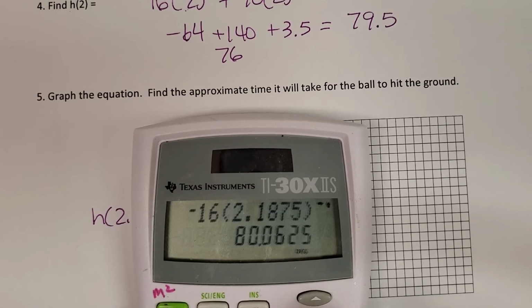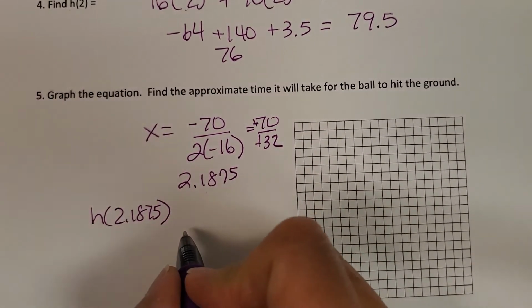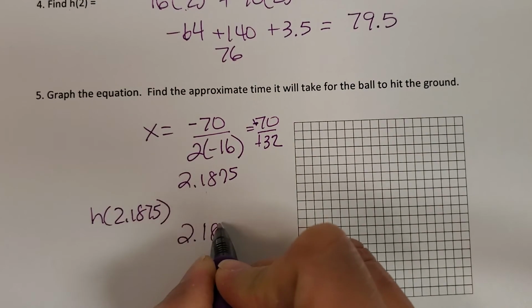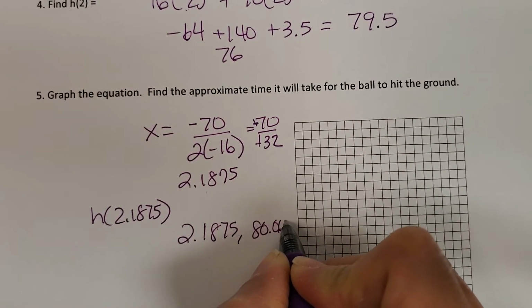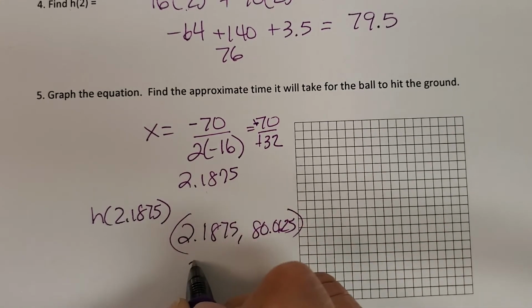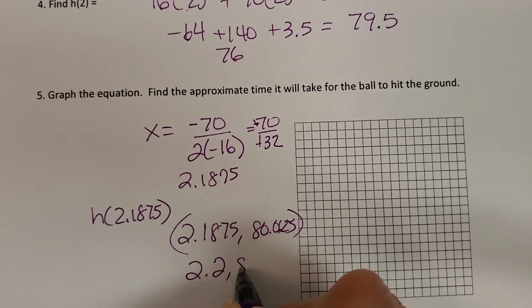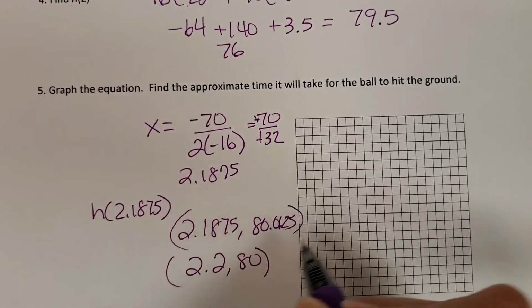80. Okay, so our vertex is 2.1875, comma 80. Now, if we wanted to just estimate, we're going to say 2.2 and 80, right? That's going to be our vertex.